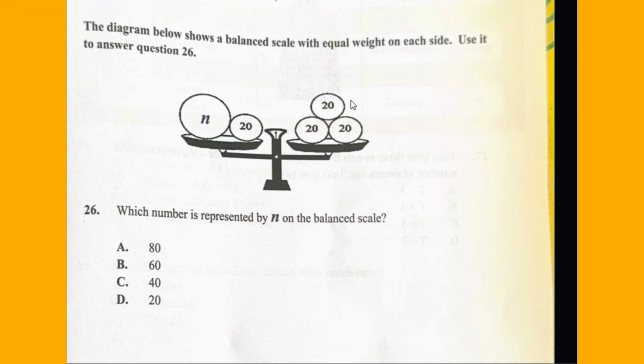So let us figure it out. The right side is equal to 60 because 20 times 3 is 60, or 20 plus 20 plus 20 gives us 60. On the left side, we're seeing 20 and the unknown weight.